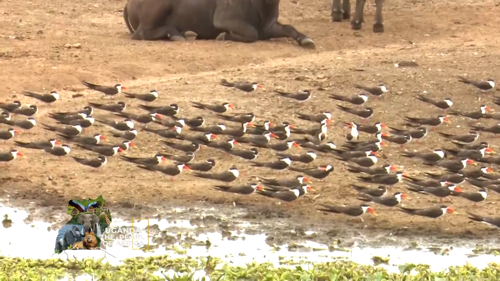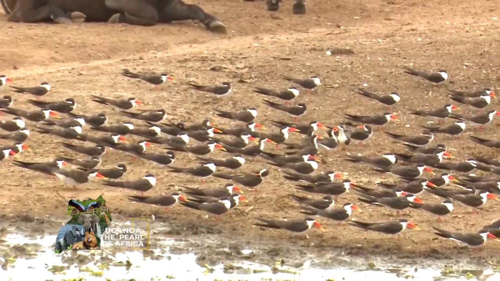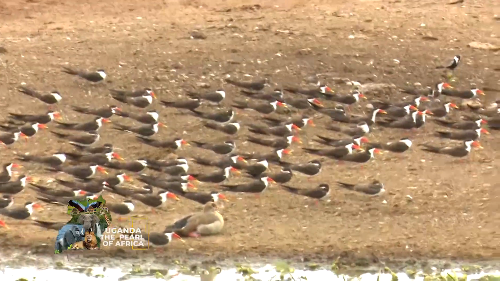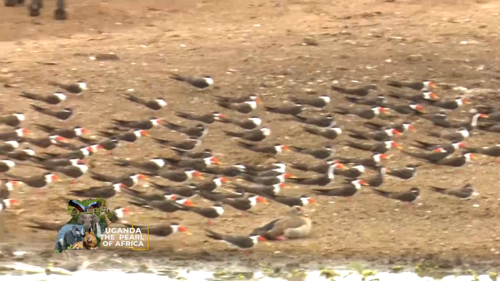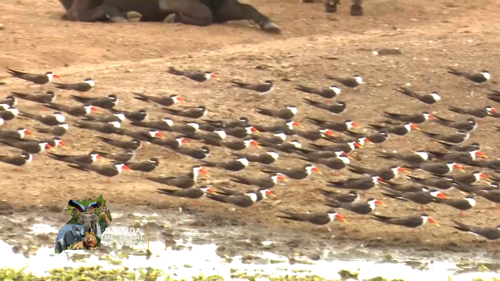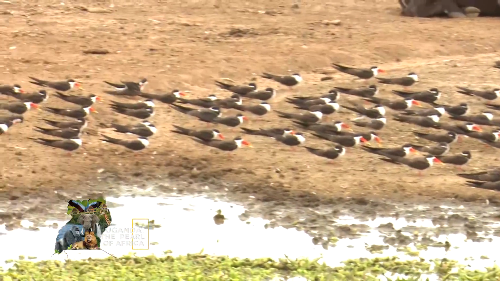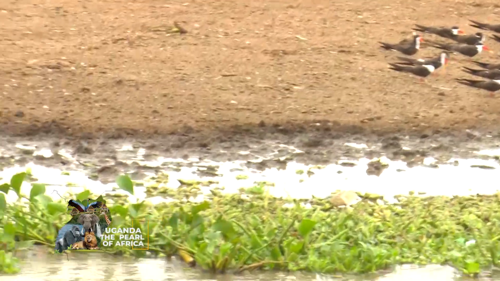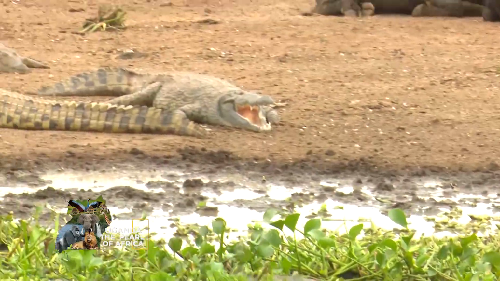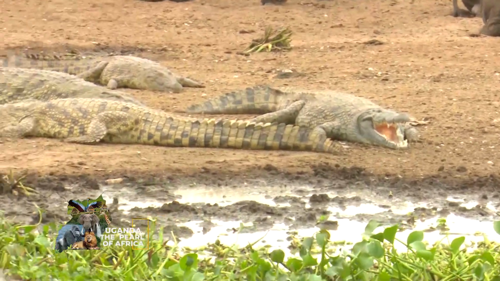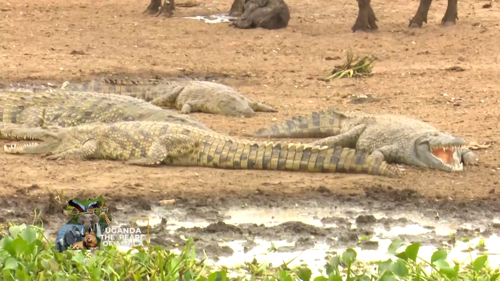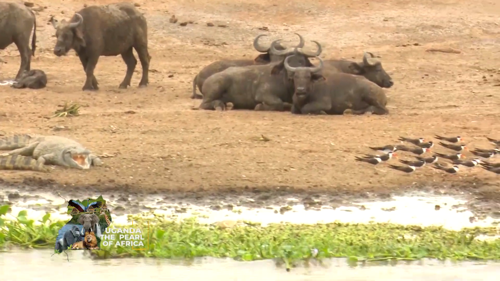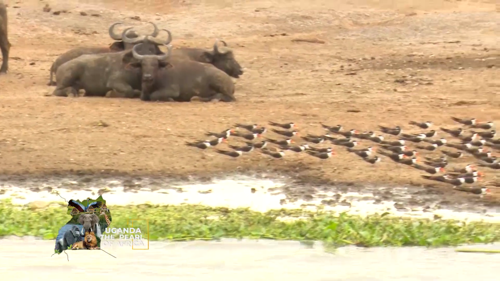Otherwise, we have other tiny, small species of birds. In case you're using binoculars, which should be one of the necessities when you come to the Kazinga channel, we also have birds like the common greenshank. We also have birds like squacco herons. We also have species like the African jacana. We also have species like the African spoonbills, as well as yellow-billed storks.